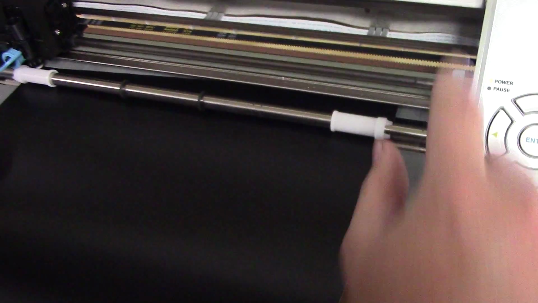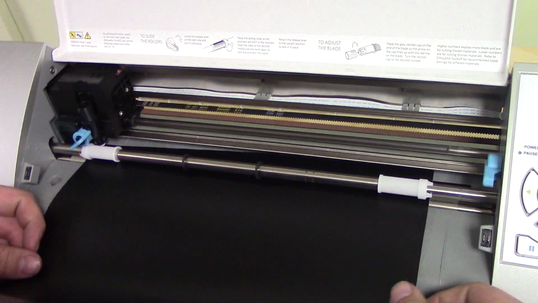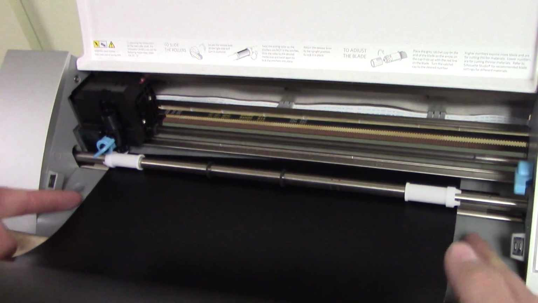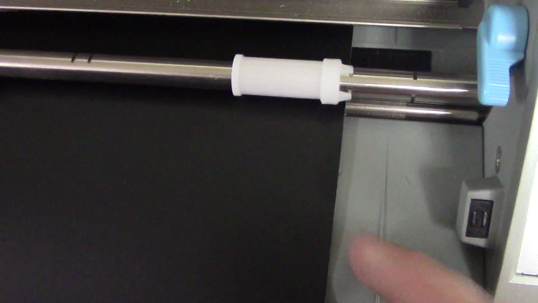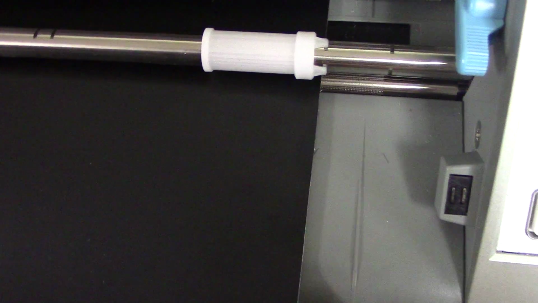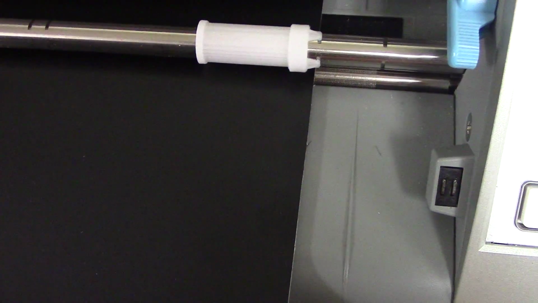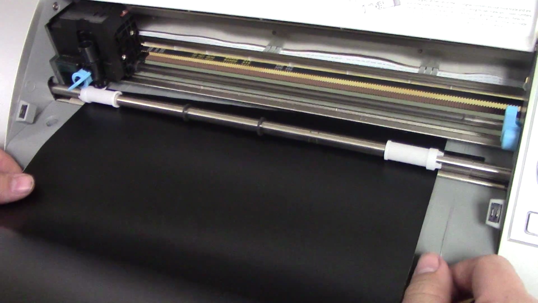And once we have that in there, what I like to do is unclick it again, and there's a bunch of little lines on here which are your guidelines. I loosen the vinyl again and line it up to where it is perfectly straight with these little guidelines here. So once you get one side of your vinyl lined up, you can tighten back down on your adjustment tab.